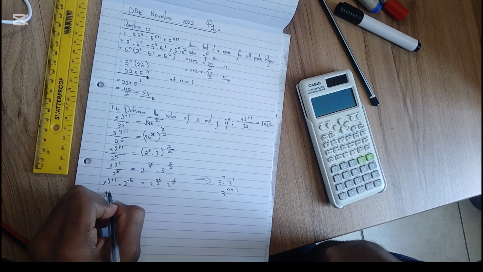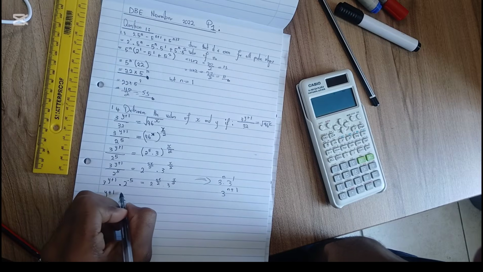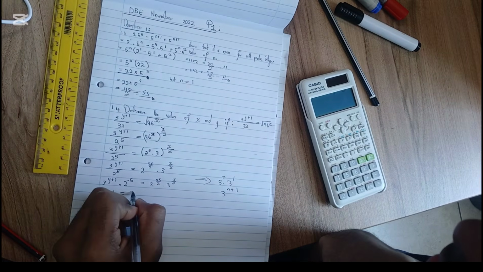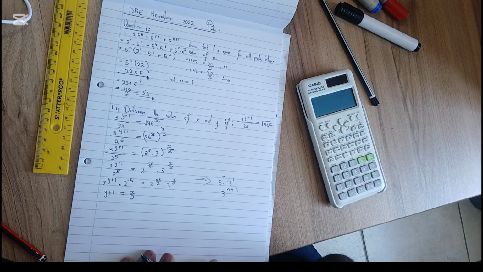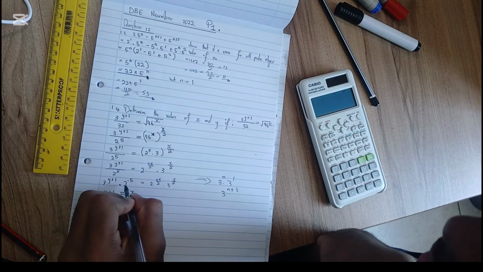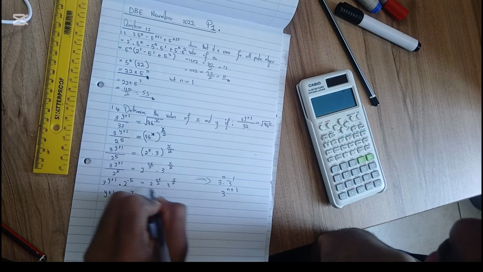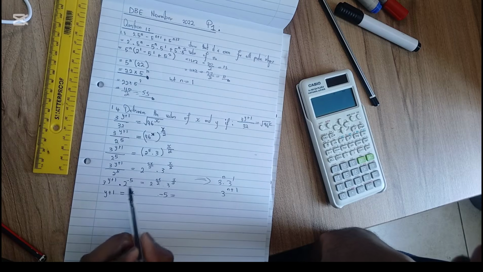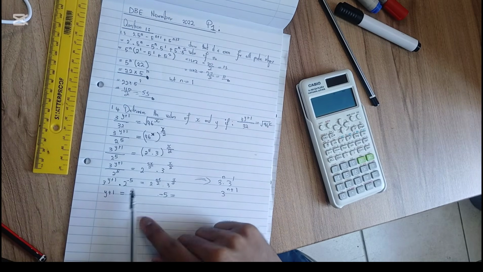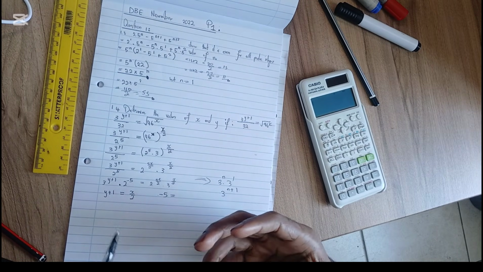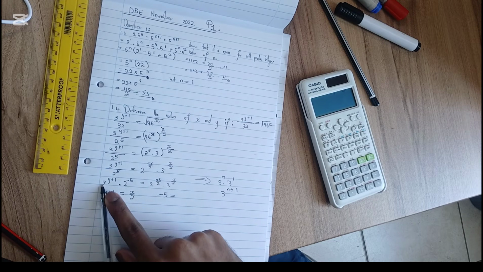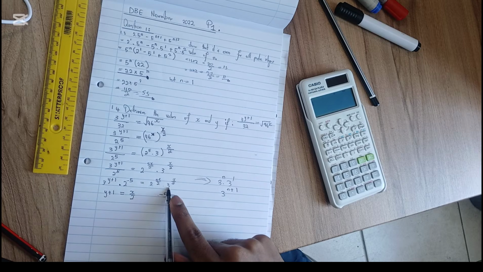Y plus 1 is going to be equal to this guy, which is x over 2, right? And then 2 to the exponent negative 5 is going to be equal to... you are just focusing on the bases, because remember guys, this is an equal sign. So logically, what is on the left hand side is equal to the right hand side. So this 3 to the exponent y plus 1 is equal to 3 raised to the exponent x over 2.